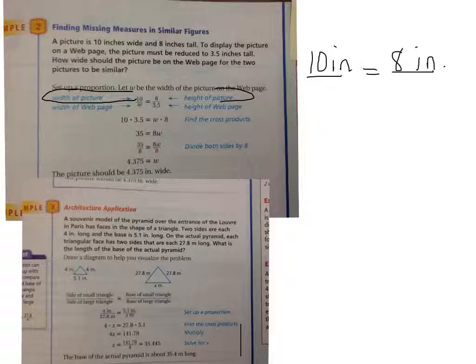Okay, so look at how they have this set up. The numbers across the top go with which one? Original or web page? Original. So they put the width, 10, lined up with the height of 8. Okay, because that goes with the original figure. The one on the bottom is going to go with the figure that's on the web page. Do we know the width of the web page picture? No, we're going to put W. But we do know that it is 3.5 inches tall, right?